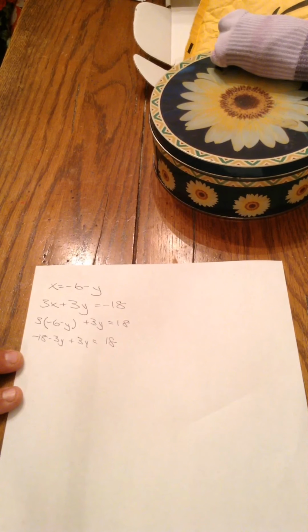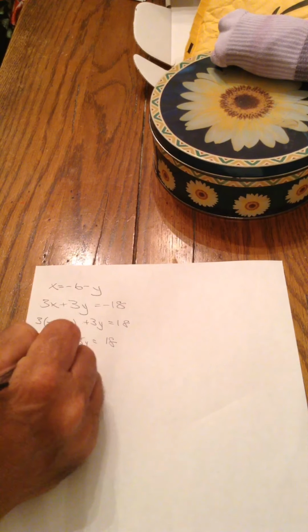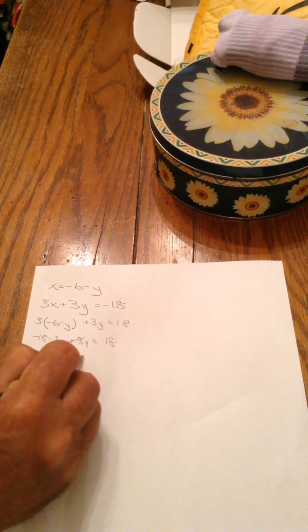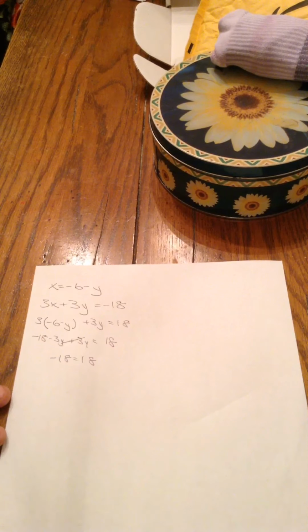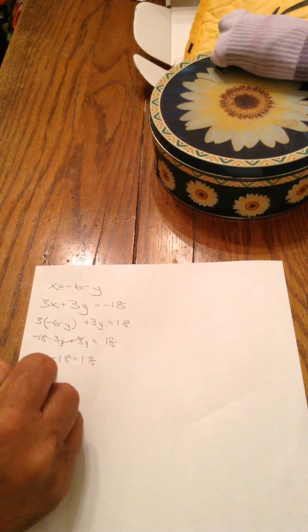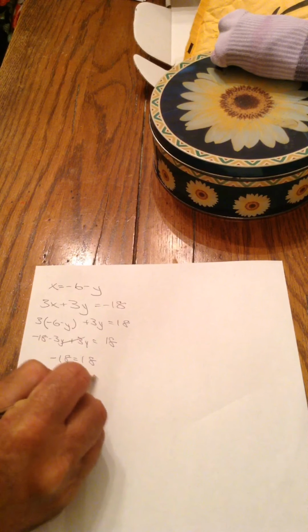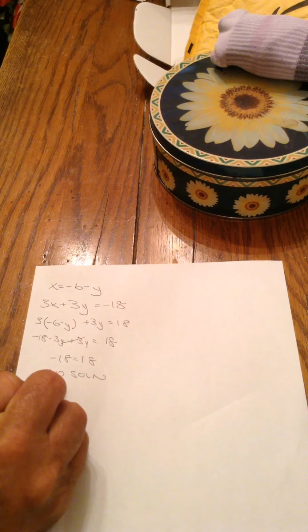Alright? And then you can see that the negative 3y plus 3y cancels out, leaving us with negative 18 equals 18. Since they are not the same, the two constants, that has no solution, which is why we call it inconsistent.